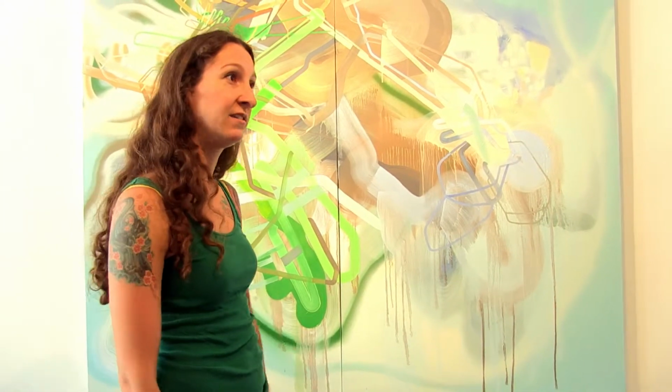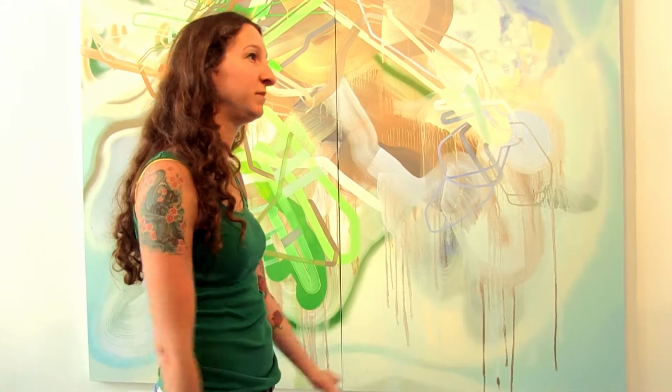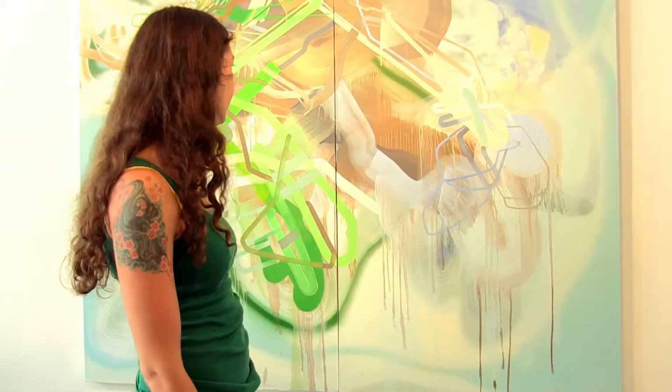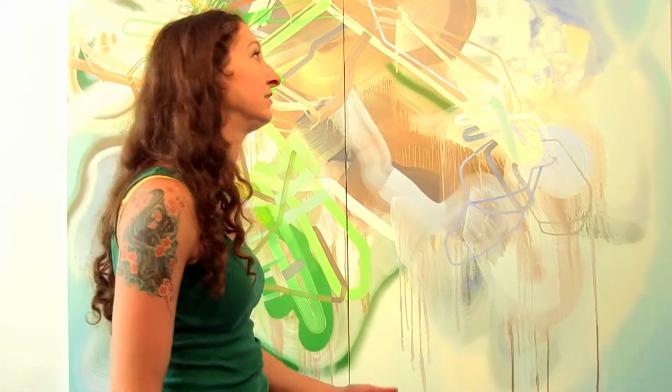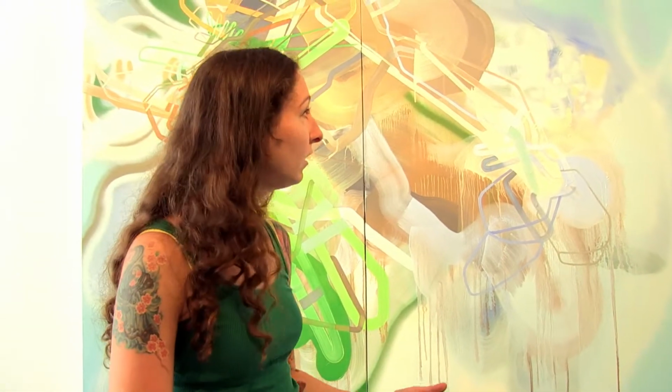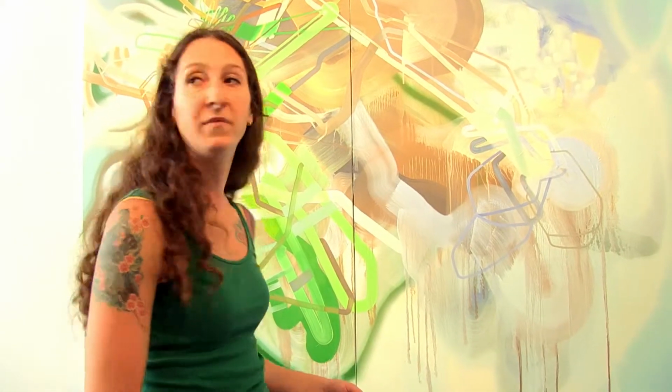I'm a big fan of paint and everything that paint does, drips and splatters, and I'm a fan of all different kinds of paint media, so I mix a lot of media in my paintings. So there's spray paint, acrylic, oil paint. Some of these pieces have pencil and marker in them because I like diverse line and form.